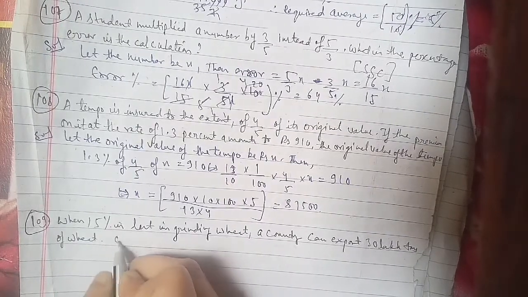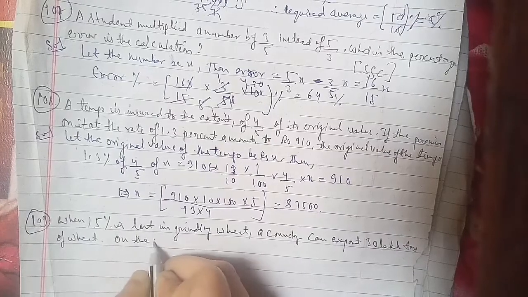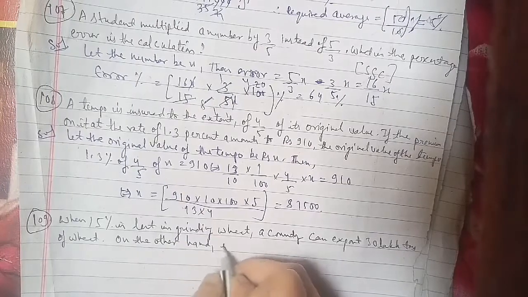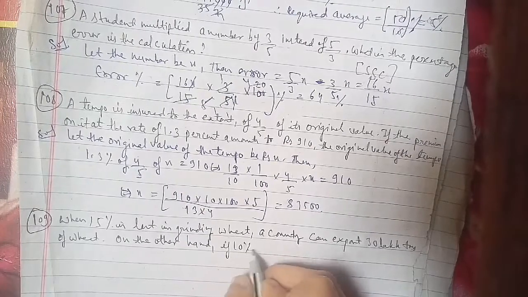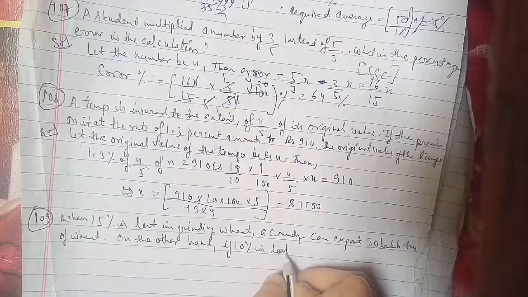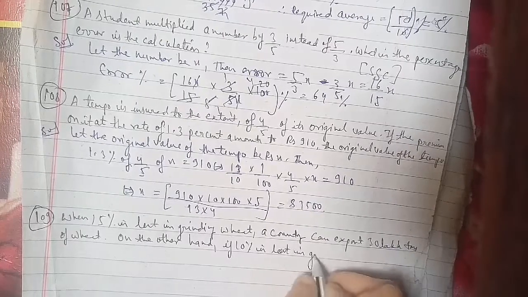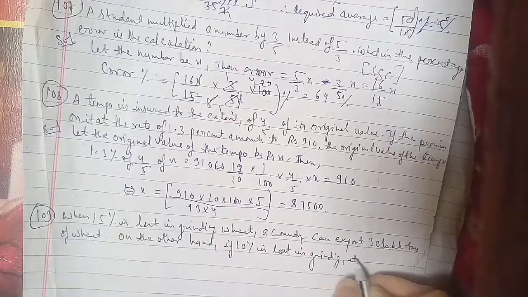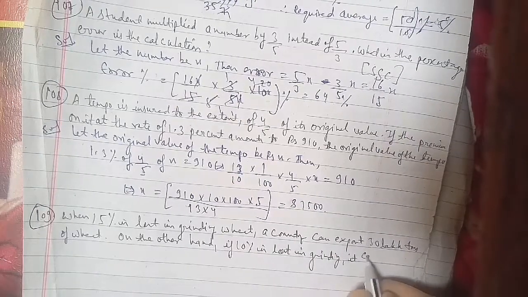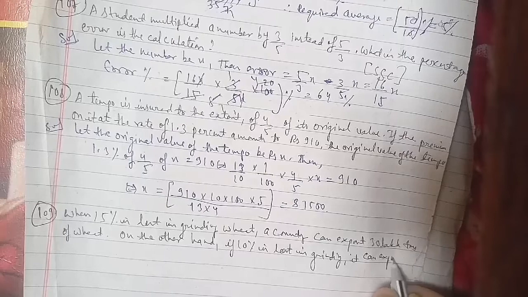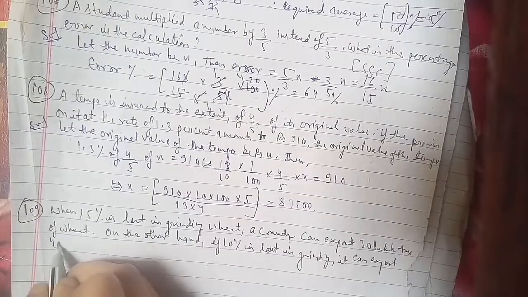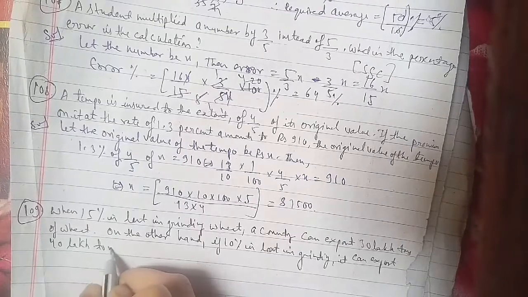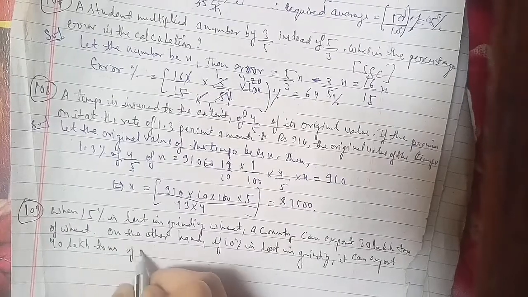On the other hand, if 10% is lost in grinding, it can export 40 lakh tons of wheat.